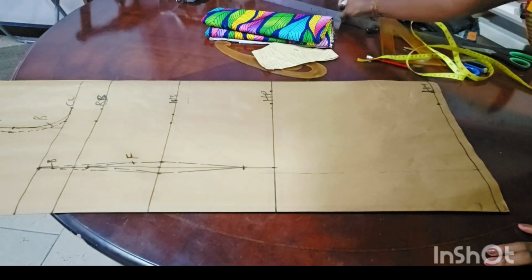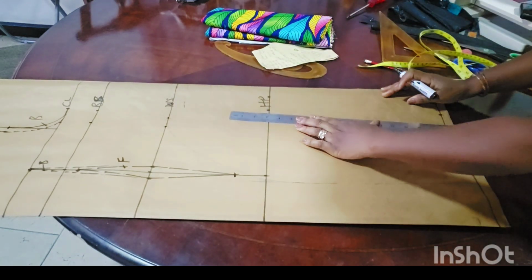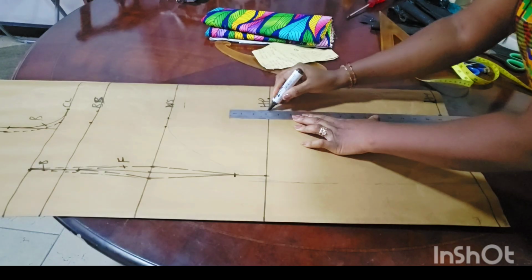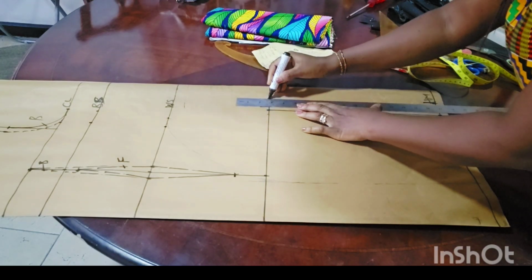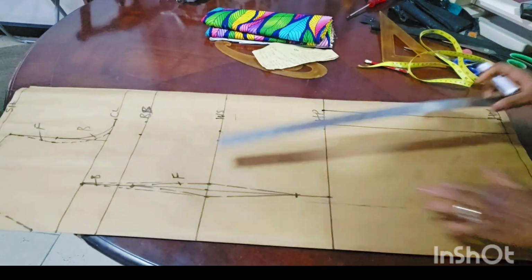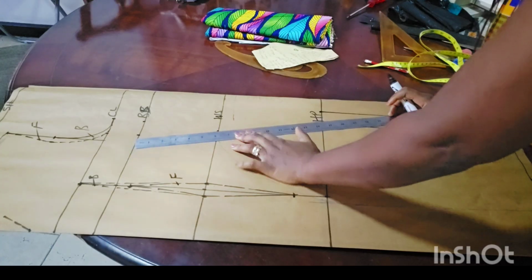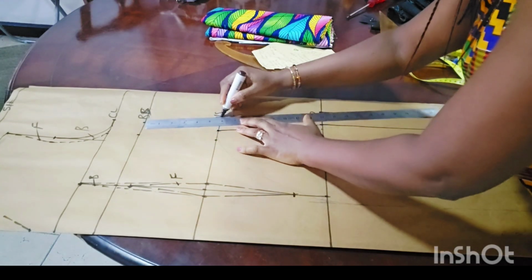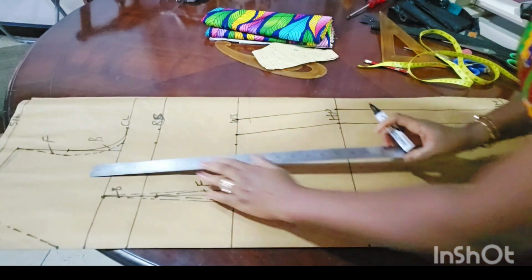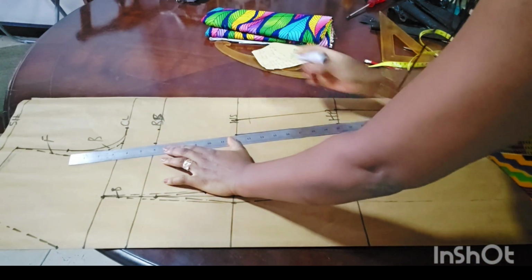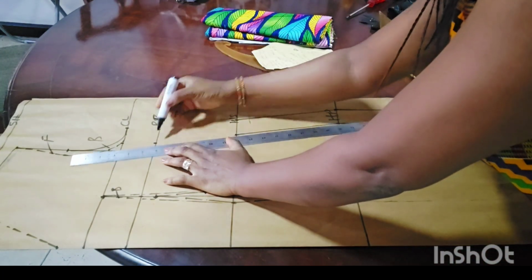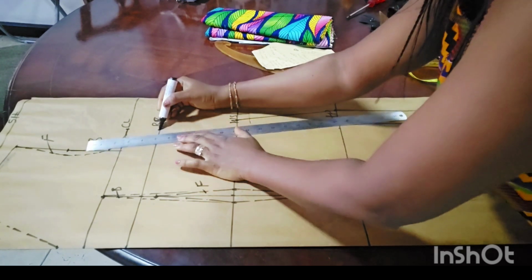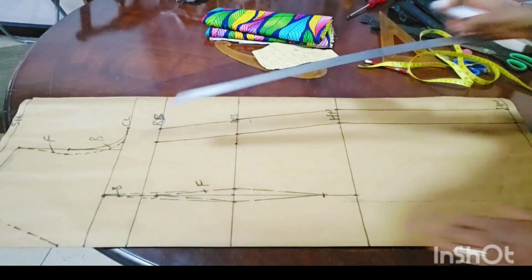The next thing now is just to use my ruler to connect all those points together. First of all, I mark the exact measurement, and after that I also indicated the seam allowance. That is why you can see double lines there. One is for the actual measurement and the other is the seam allowance line.